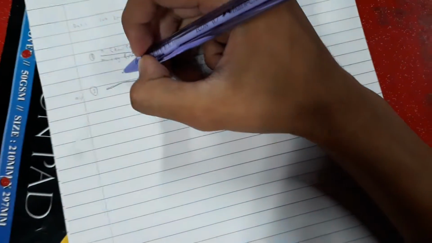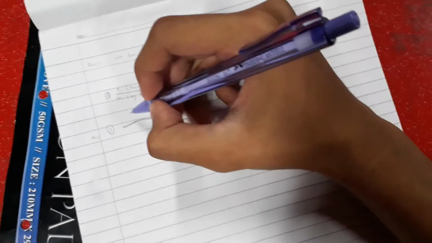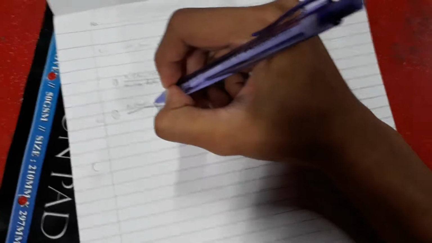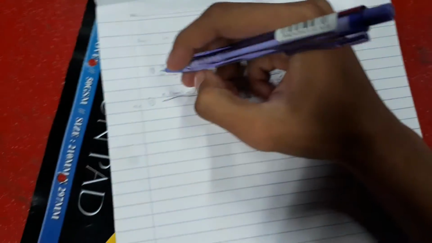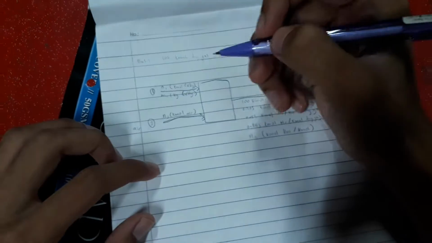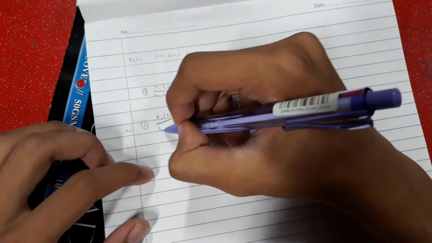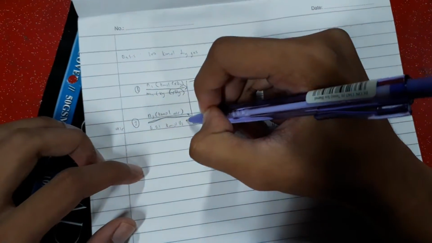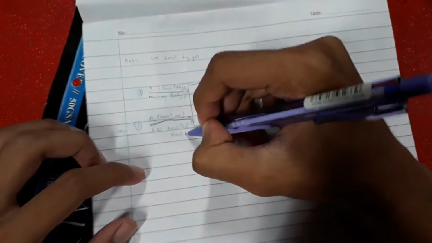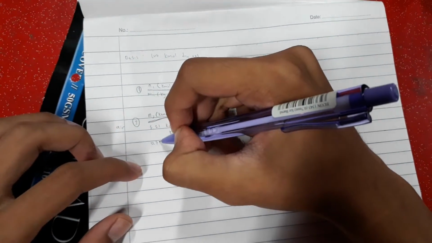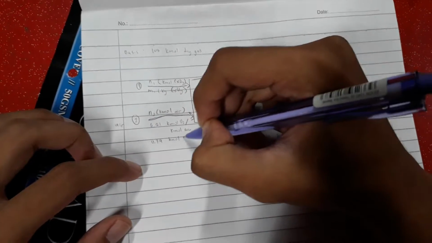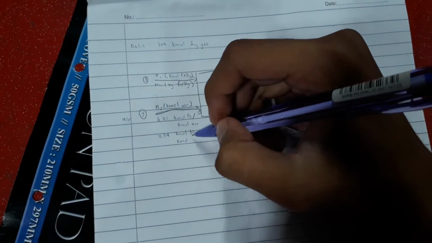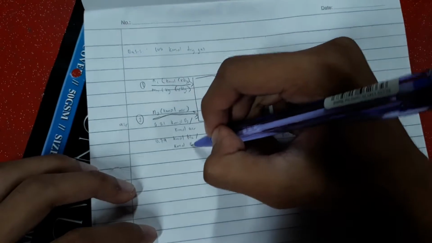For stream number 2 we don't know the moles of air, so we denote it as N2, with the general composition of air, which is 0.21 kilomole O2 per kilomole air and 0.79 kilomole nitrogen per kilomole air.